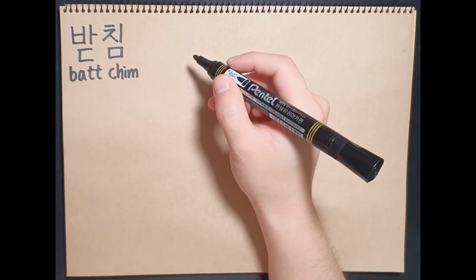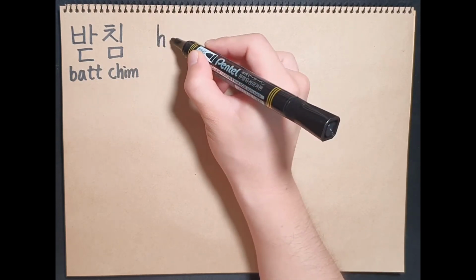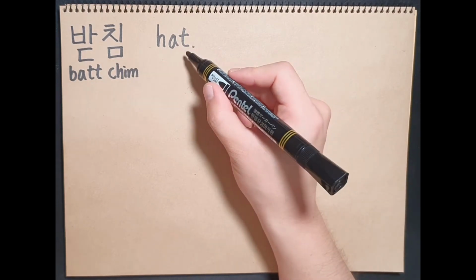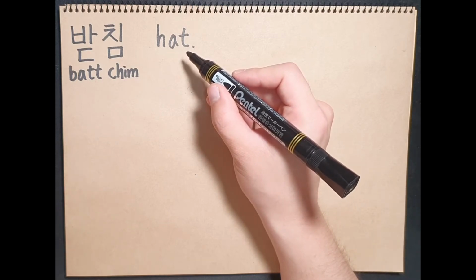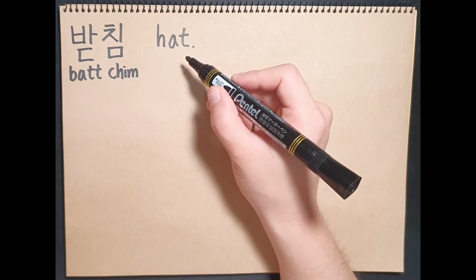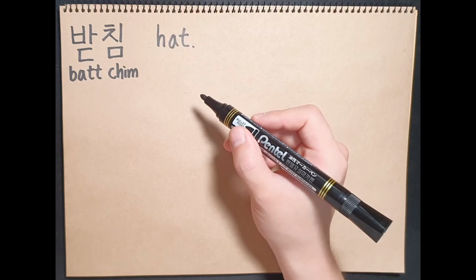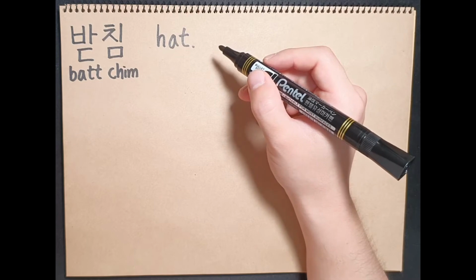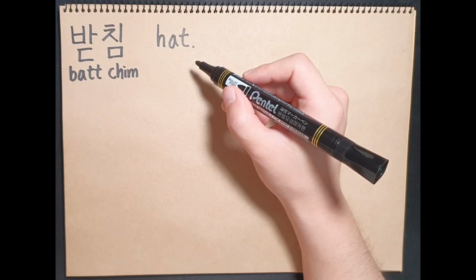The next 받침 sound we're going to look at is the T sound, like in the English word hat. In the English word hat, the T at the end has the stopping sound. So let's see the Korean alphabets that have the same ending sound like a T when it's at the end of an English word.